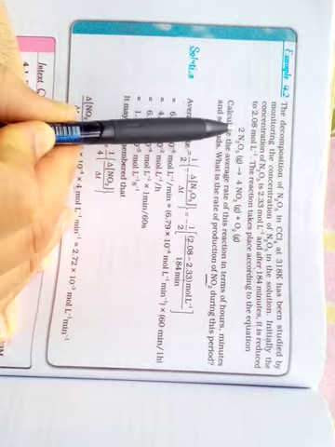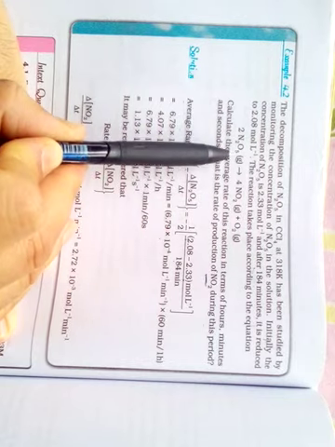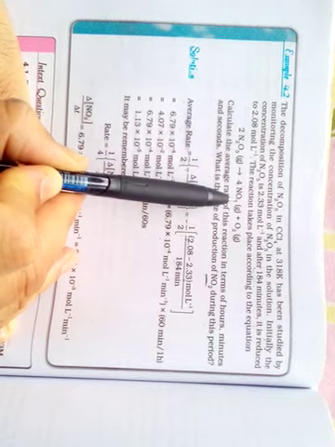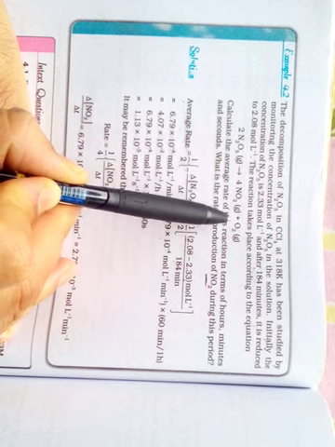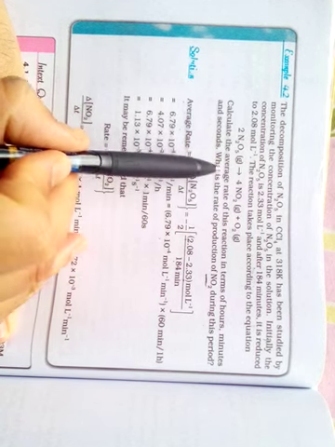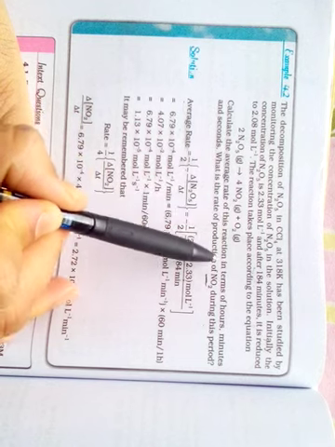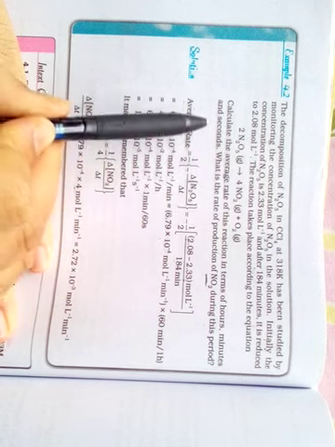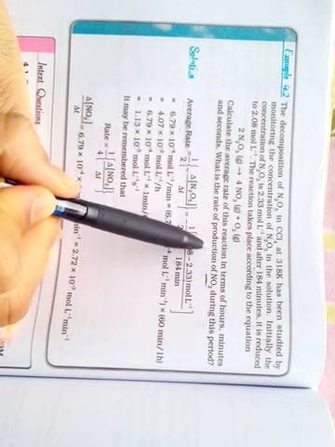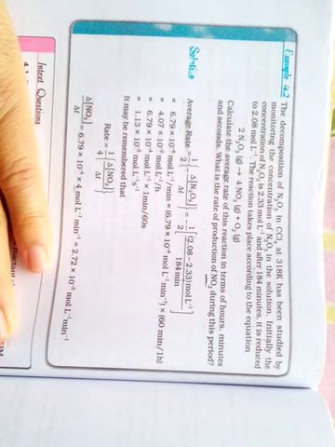The reaction is given like this. 2 N2O5 gives 4 NO2 plus O2. Now you have to calculate the average rate of the reaction in terms of hour, minutes and second, and you have to also calculate the rate of production of NO2.